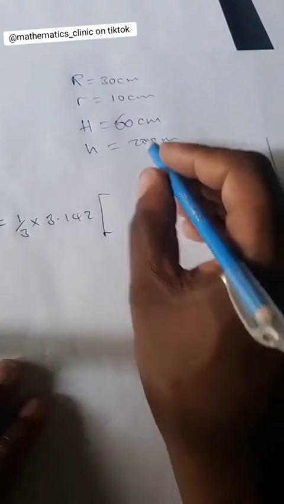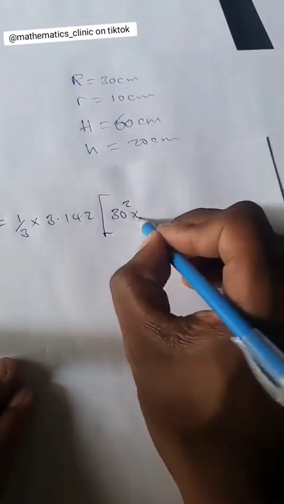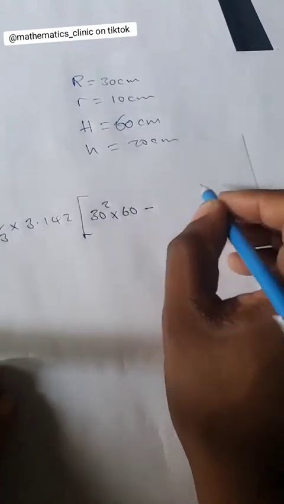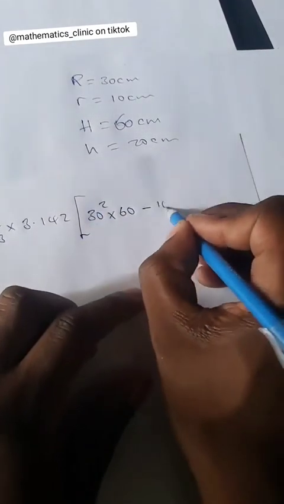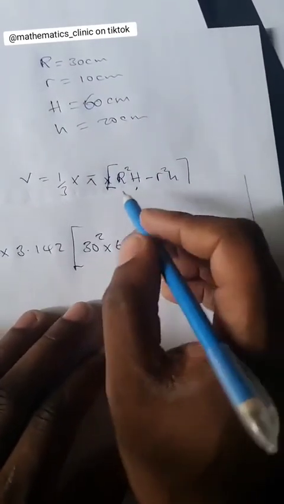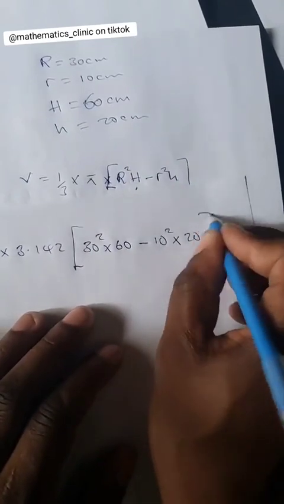Our bigger radius is 30, so it will be 30 squared times our bigger height, which is 60, minus the smaller radius, 10 squared, multiplied by the small height, which is 20. Then we get to punch on a calculator.